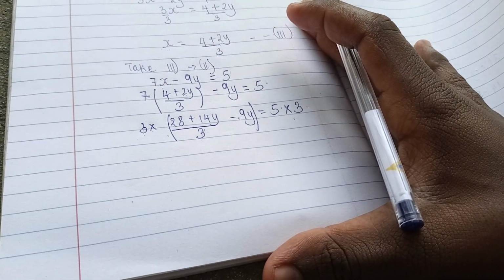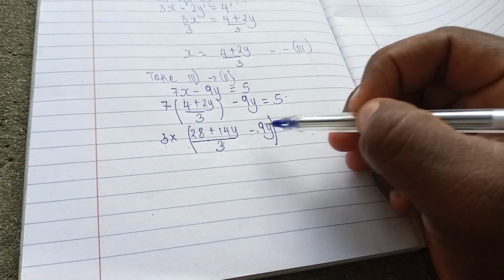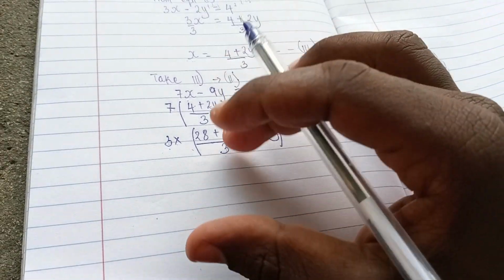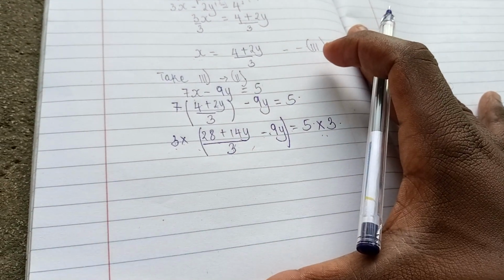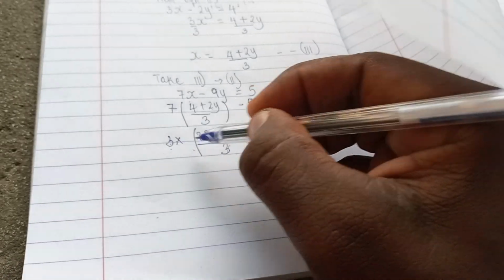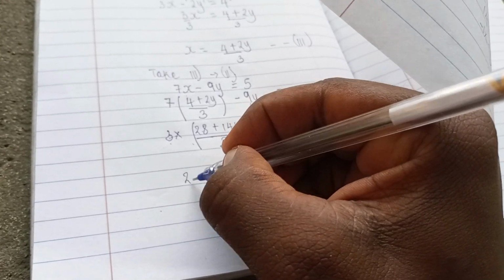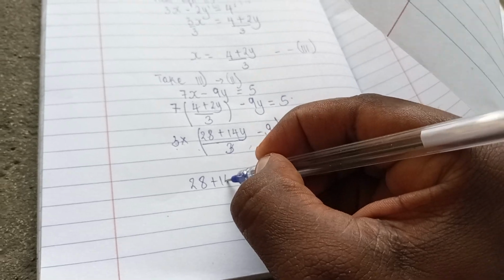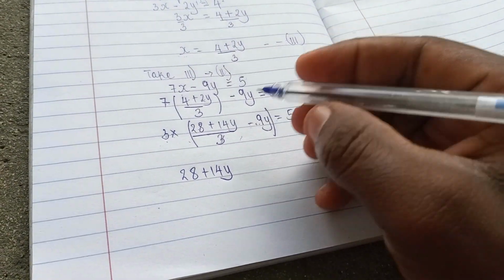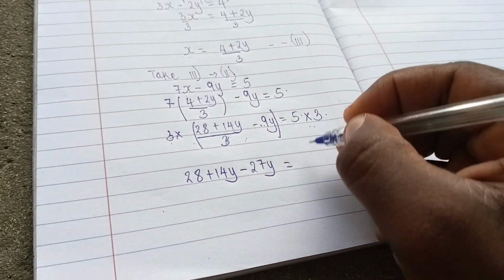Again, in solving linear equations, we should maintain the balance, because the equal sign means this side and this side are equal. So if we do anything here, we should also do the same here to maintain this equalness, or I like calling it the balance. So if 3 times this 3 on the denominator, they will simplify. Hence, no more fractions, but numbers start getting huge. 3 times negative 9y is minus 27y, equals 5 times 3 is 15.